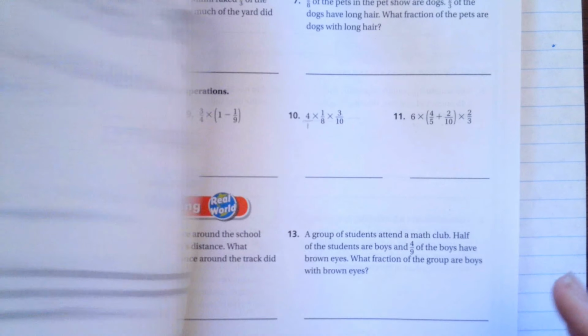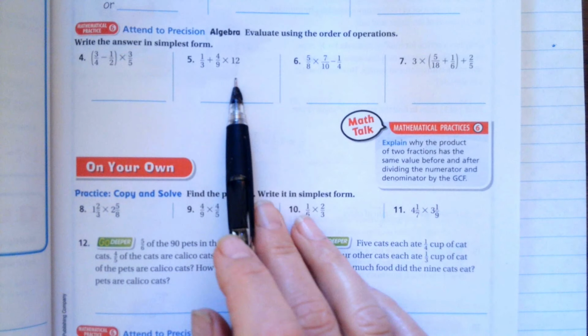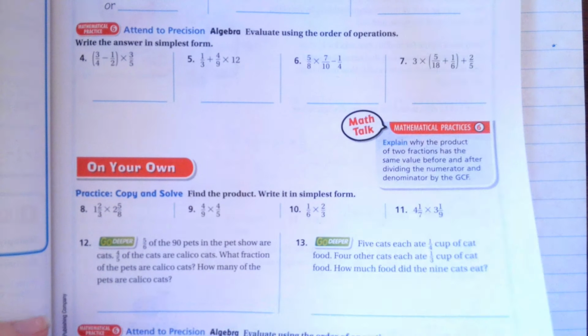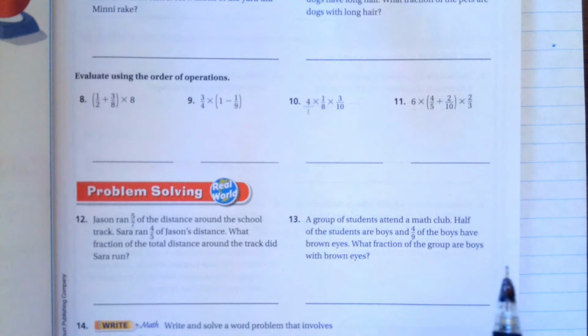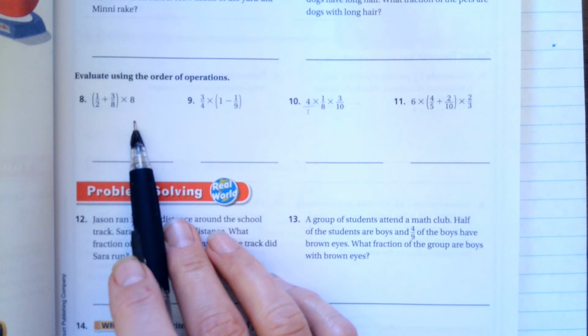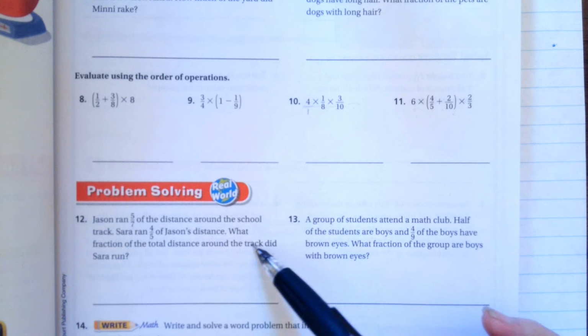So for homework, you're going to do number 5, 6, 9, 10, 15 and 16 on page 83, and then you're going to do number 2, number 4, number 5 on page 85, number 6, 7, 8, 9, 10, 11, 12, 13.